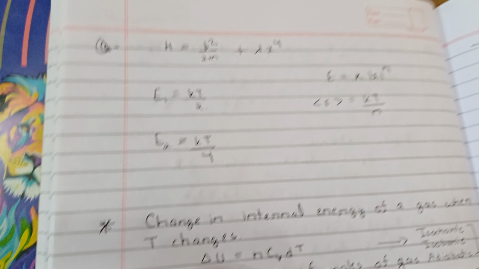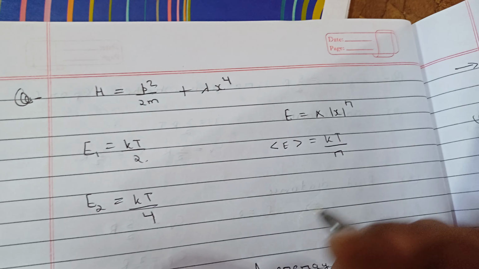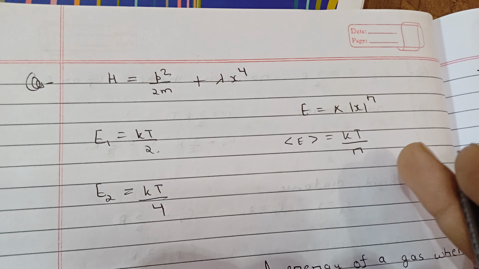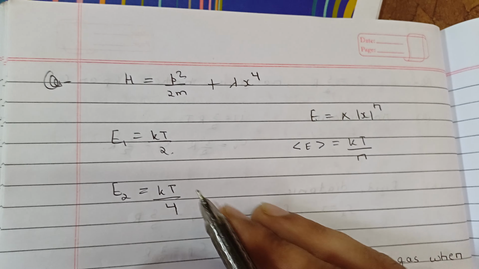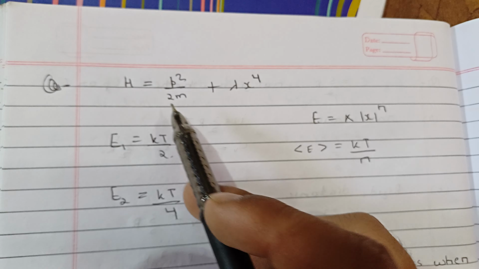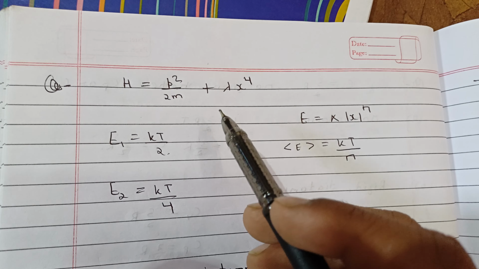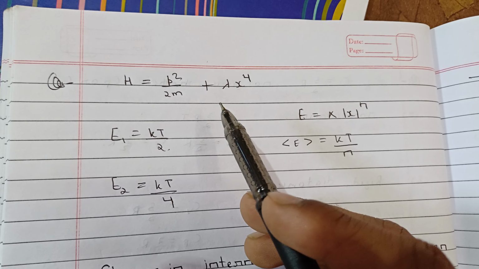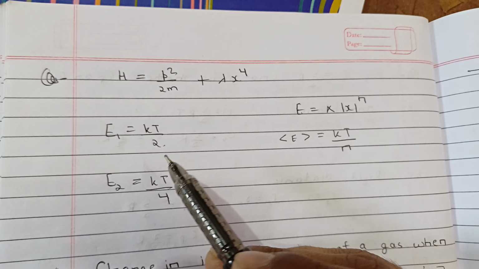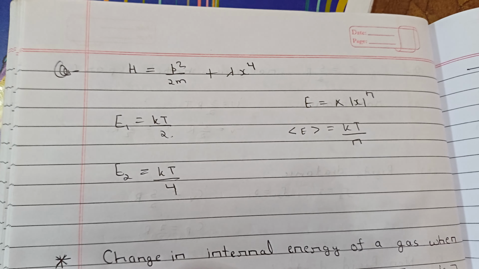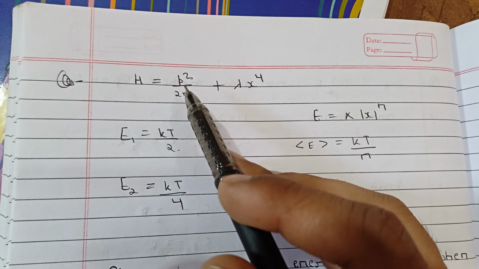There was one more question in which a Hamiltonian was given. You haven't studied this yet. I will teach you this in classical mechanics. Just remember here that the Hamiltonian represents the total energy. In the energy term we are having this and this. Square terms give us the degrees of freedom, as I already told you. We need to find the square terms. So here is one square term.